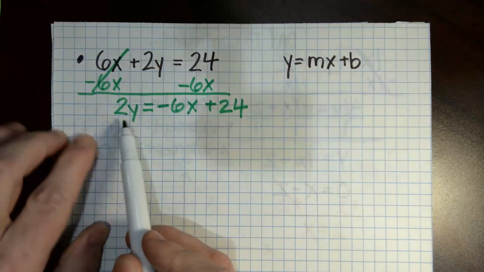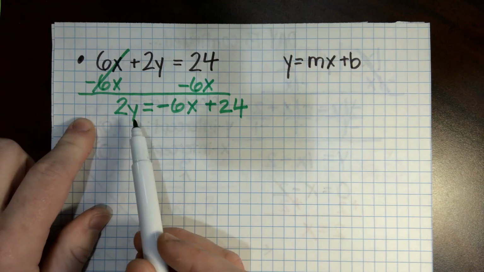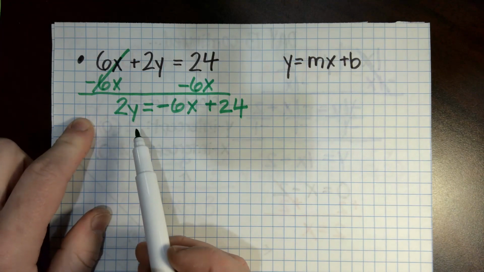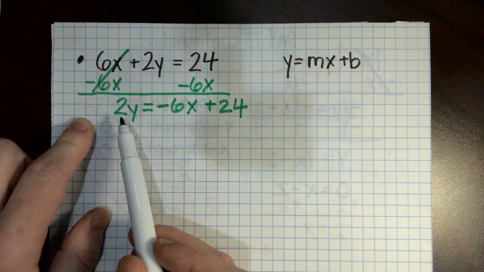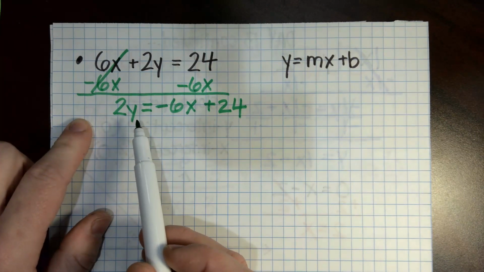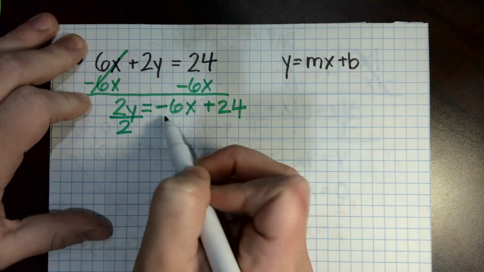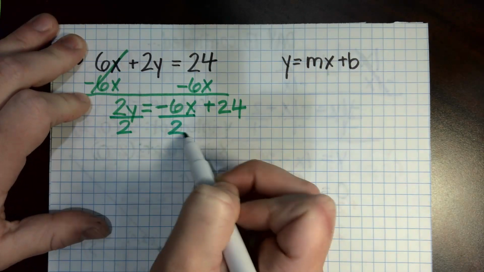We still have a 2 connected to our y. So how do we get rid of this 2 and get y by itself? Subtract. Ooh, 2y is the same thing as 2 times y. So we got to divide. Thank you. We're going to divide by 2. Divide everything by 2.